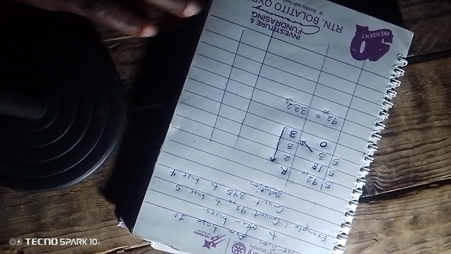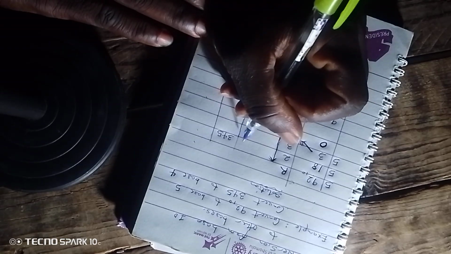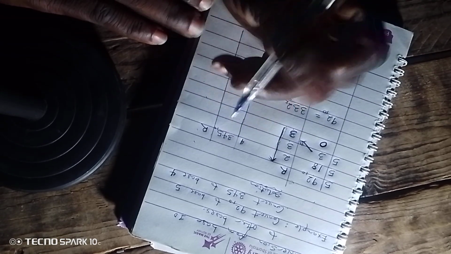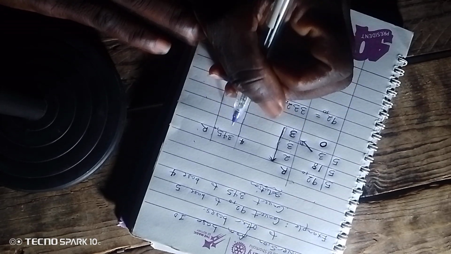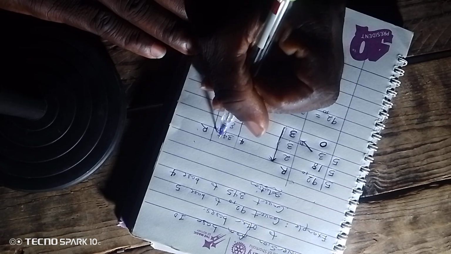3, 4, 5 by 4. Then we put our remainder here. 3, 4, 5 is 10 by 4. Now 4 in 34 is 8, and it will remain 2.